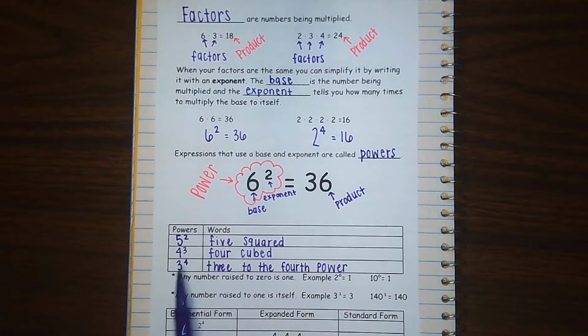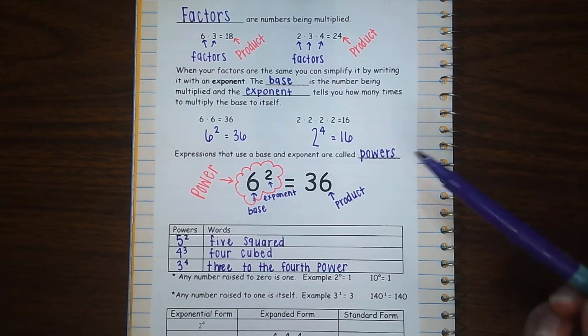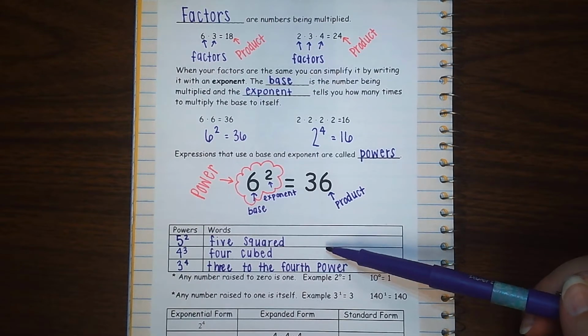If we put a 5 in there, that would be 3 to the 5th power. If we put a 100 in there, it would be 3 to the 100th power. The only special ones are 2 and 3.